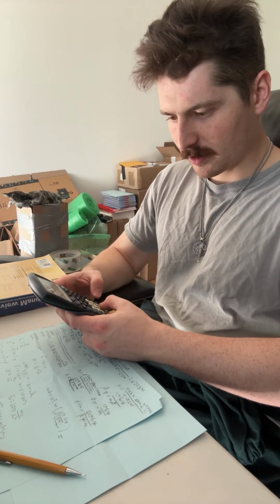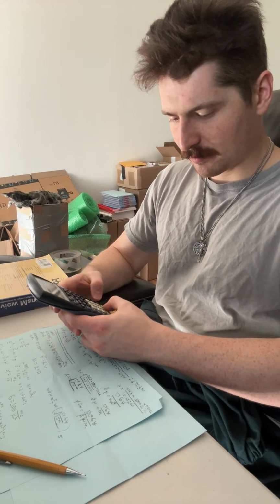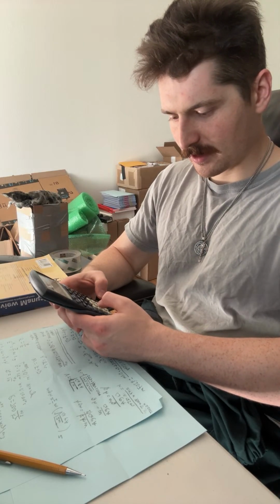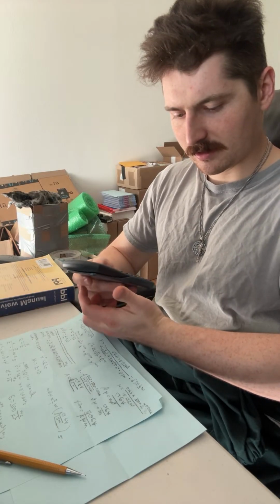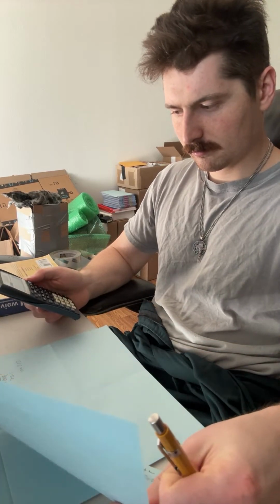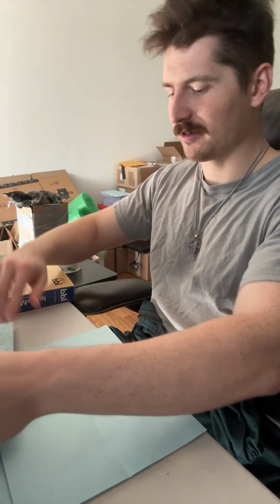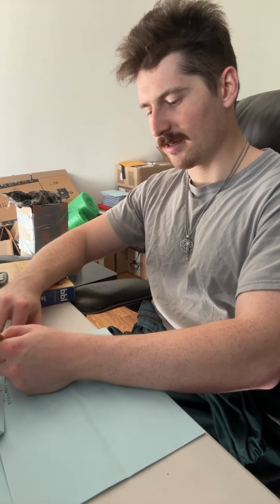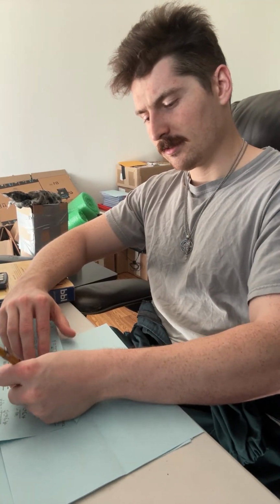Times 1.225 times pi times 0.0025. And 27 meters? Okay, it takes 27 meters to hit terminal velocity, apparently.